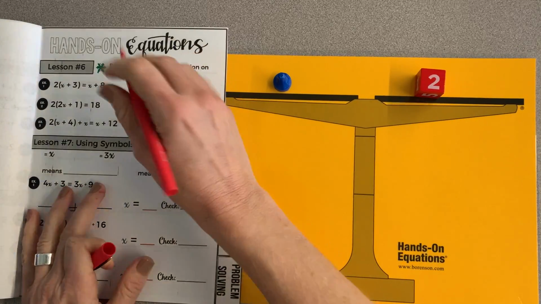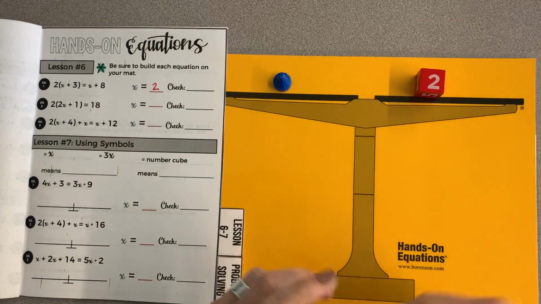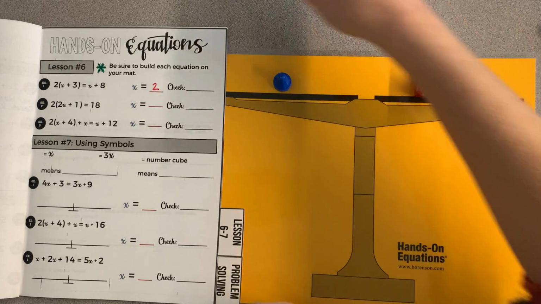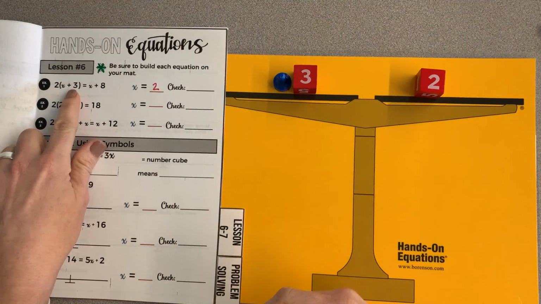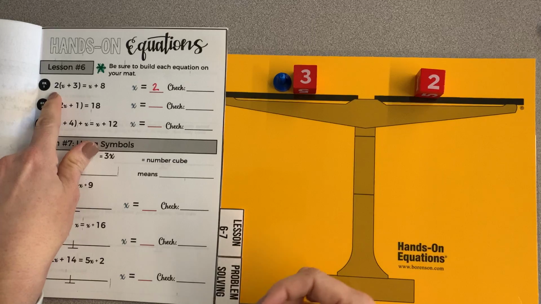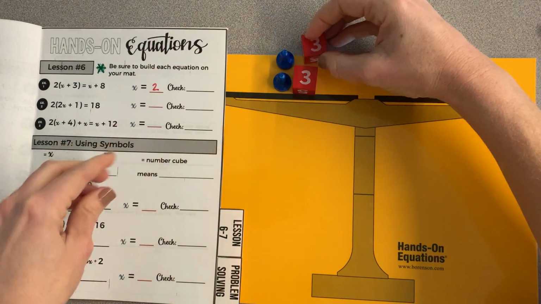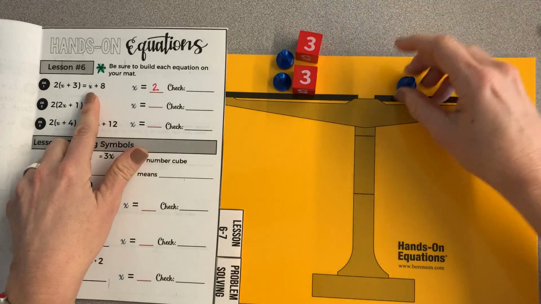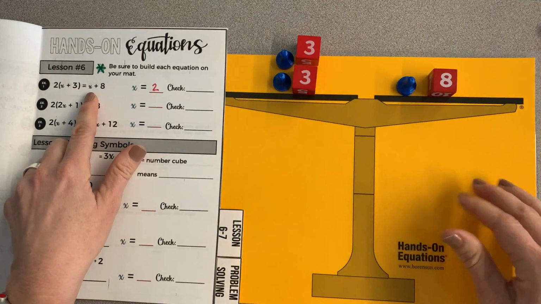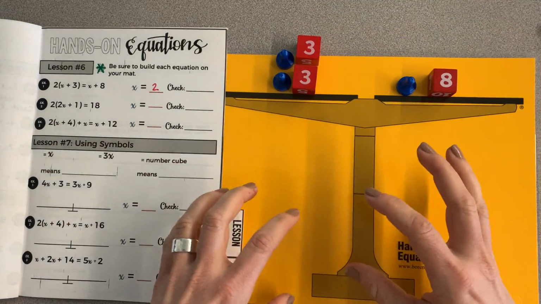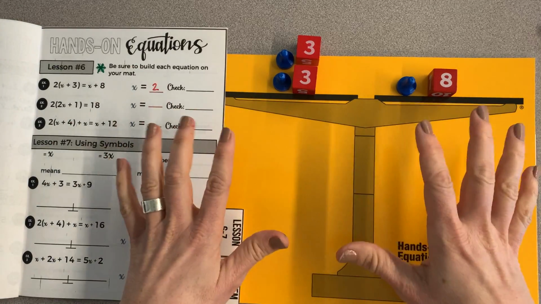X is 2. And now I'm going to rebuild my equation on my mat. I know that I had x plus 3 to start, and then it's all of that times 2. So I'm going to do another x plus 3. And on the other side of my mat, I have x plus 8. Okay, so now I'm going to check to see if what I have here works.